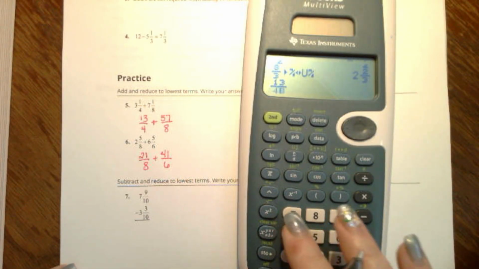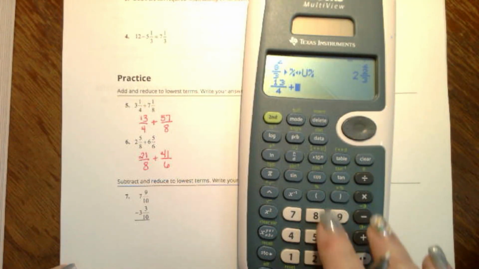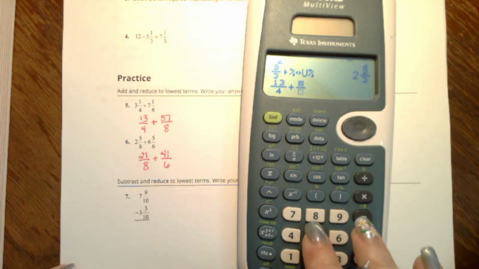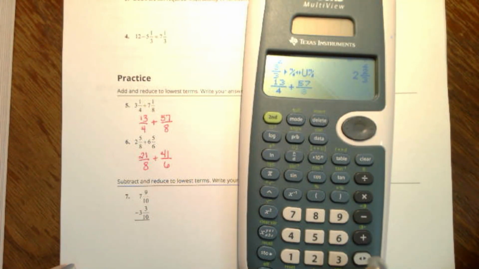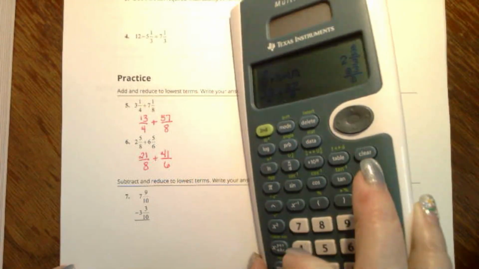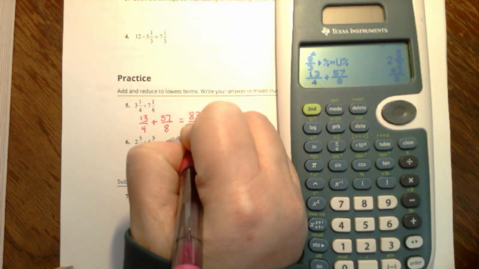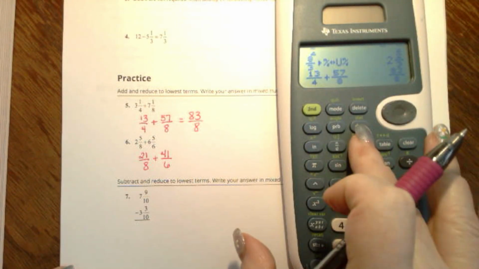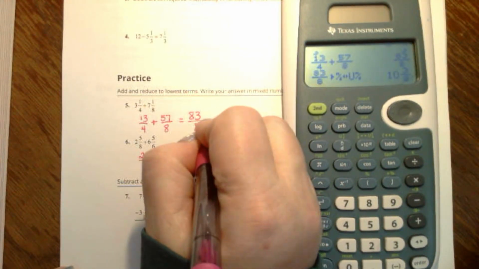13 over 4, plus, 57 over 8, enter. Over 8. 10 through 8.